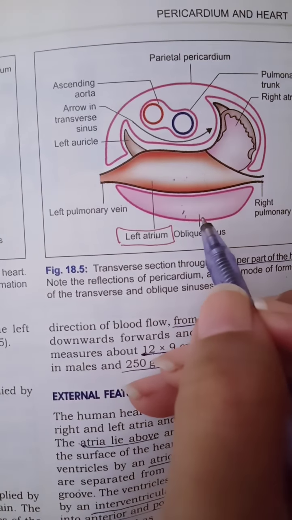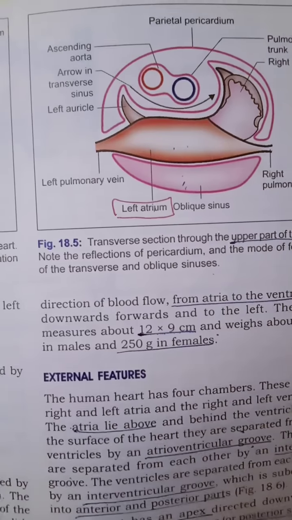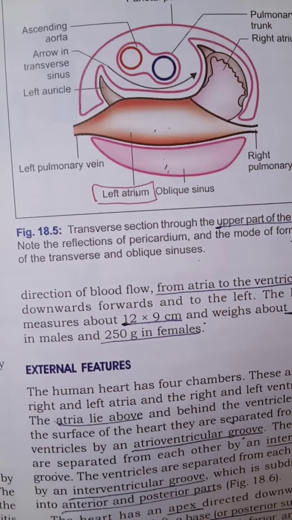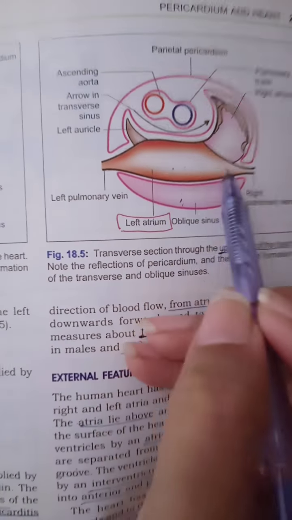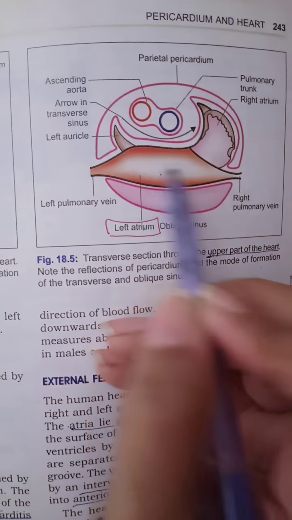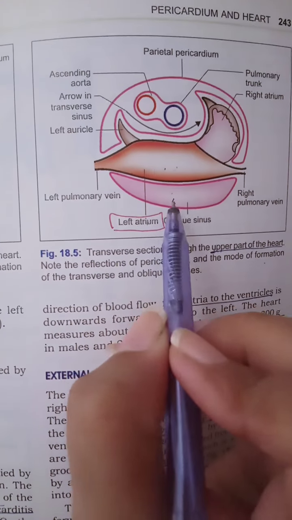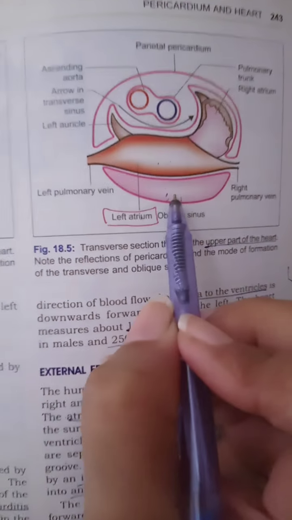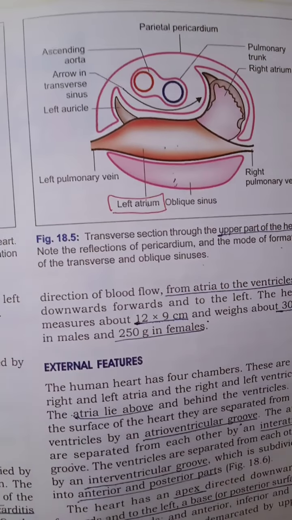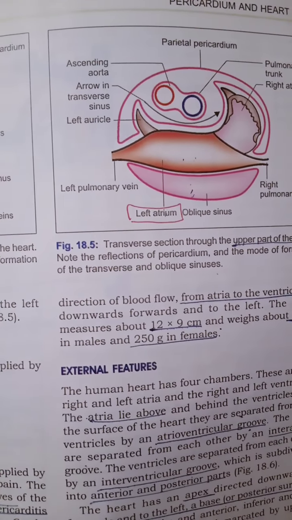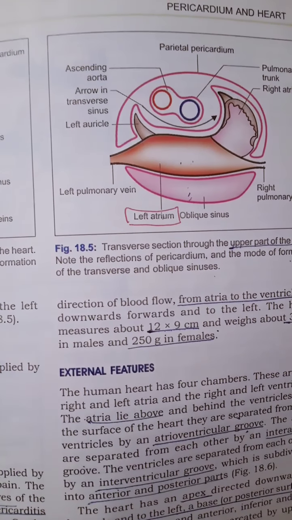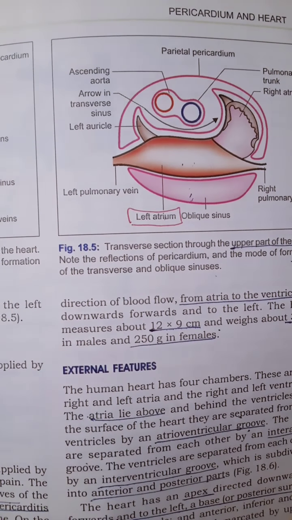It is nothing very complicated. It is just the space of the pericardial cavity which is present behind the left atrium and the pulmonary veins. It is present just behind it, right? So this was about the sinuses and pericardium. I hope you understand it well.